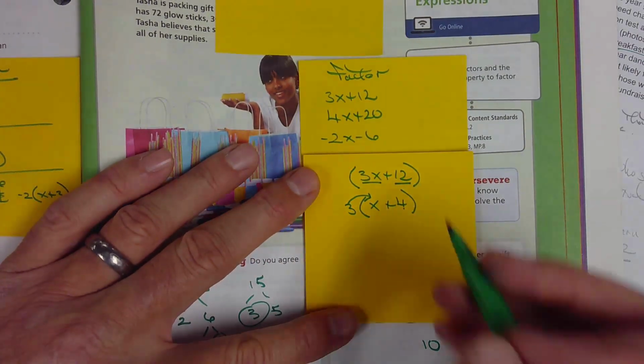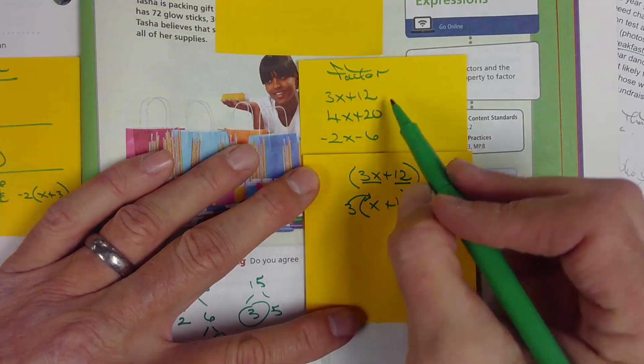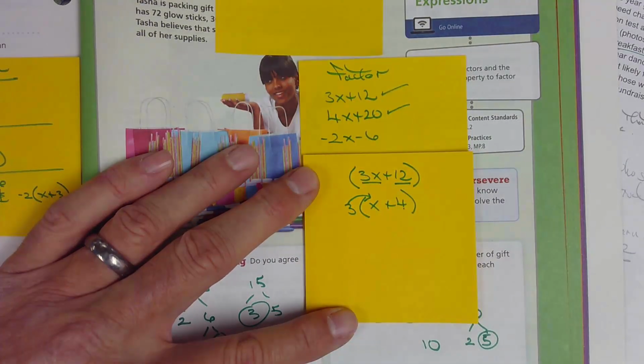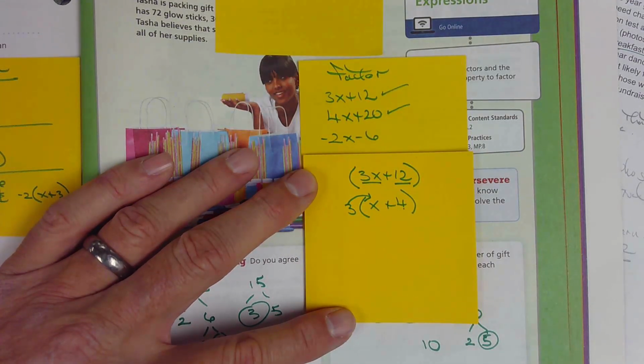Okay. Now, factor this one. We did that one. All of you do that one. 4x plus 9.